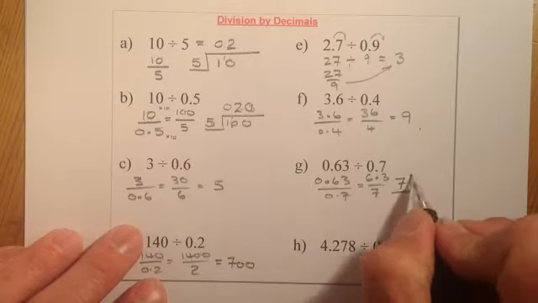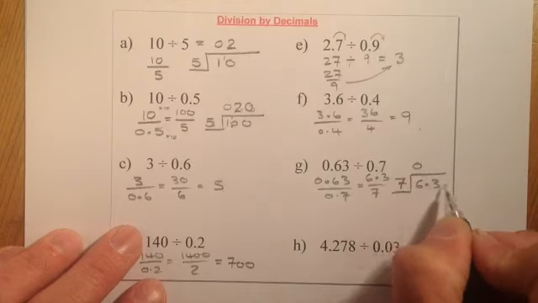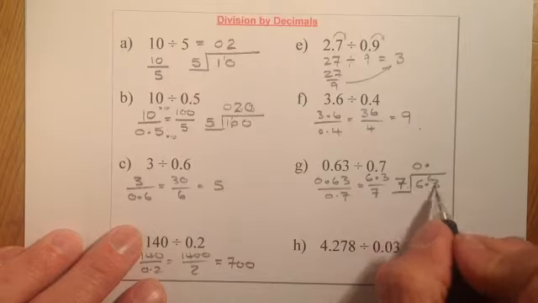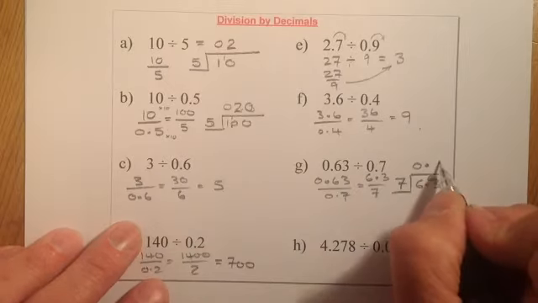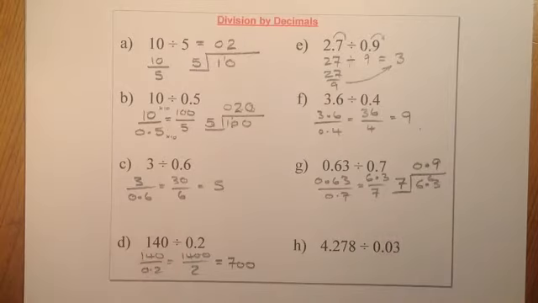So what I'm going to be doing is 7 into 6.3. 7 into 6 goes 0, and I carry the 6 over, so I'll put a decimal point there. 7 into 63, well, that works out to be 9. So my answer there is 0.9 for that one there.